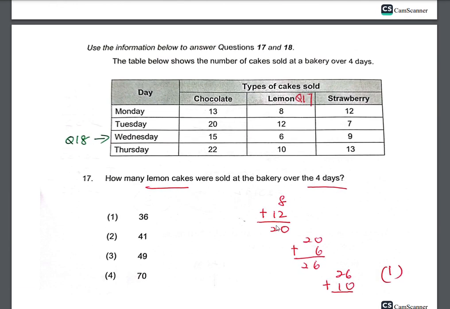Next one. Use the following information to answer question 17 and question 18. So for such questions, you need to always refer back to the same table or the same graph to answer more than one question. Okay.